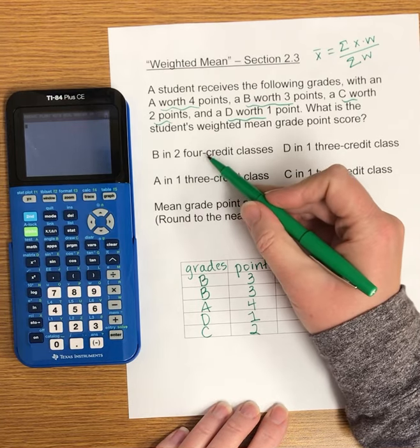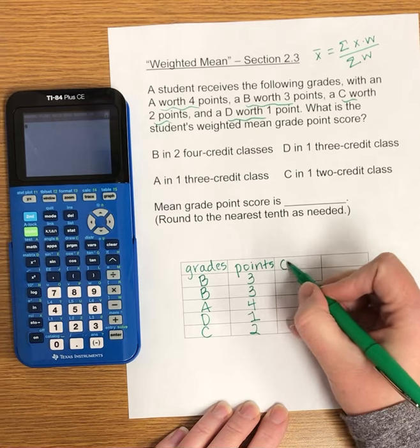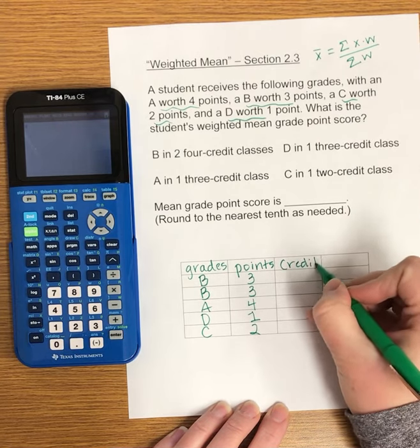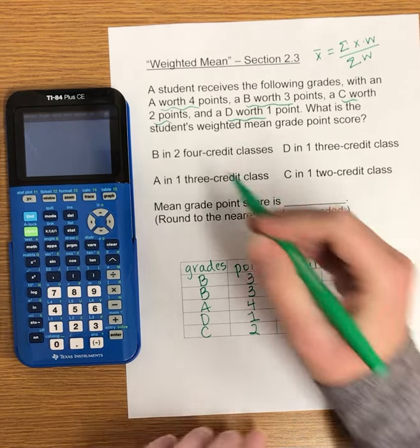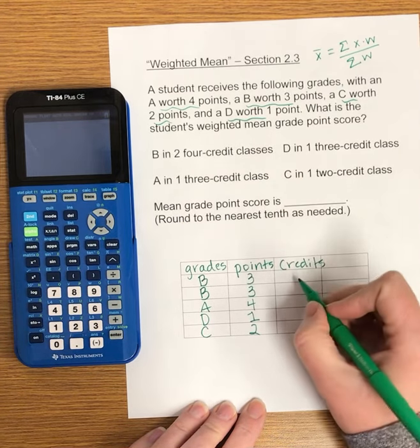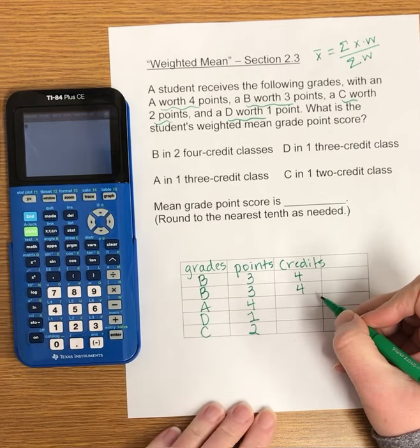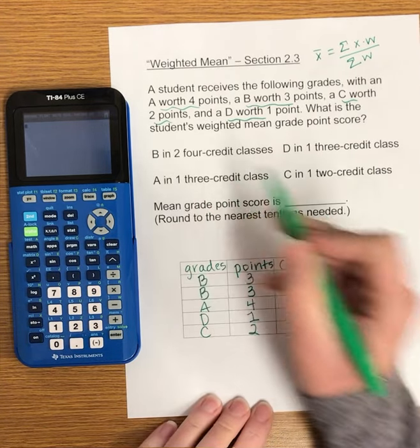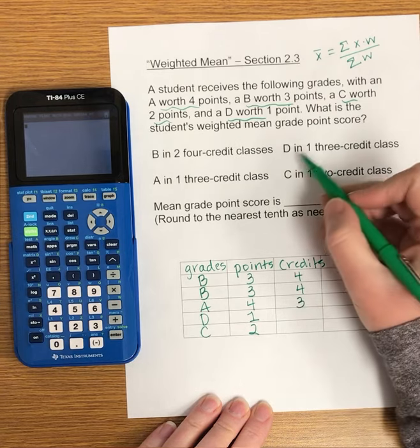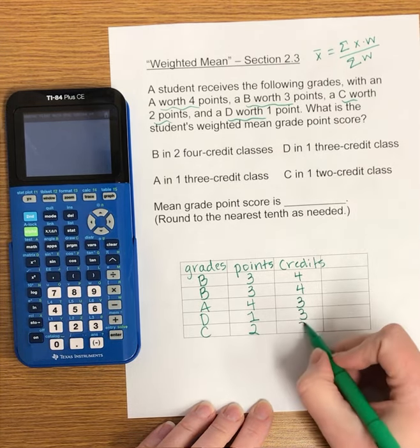Another piece of information that we're given is how many credits each class is worth. So let's also make a list of those. The classes that they earned B's in were each worth 4 credits. So under credits next to B we'll put 4 both times. The A was in a 3-credit class. The D was also in a 3-credit class. And the C was in a 2-credit class.